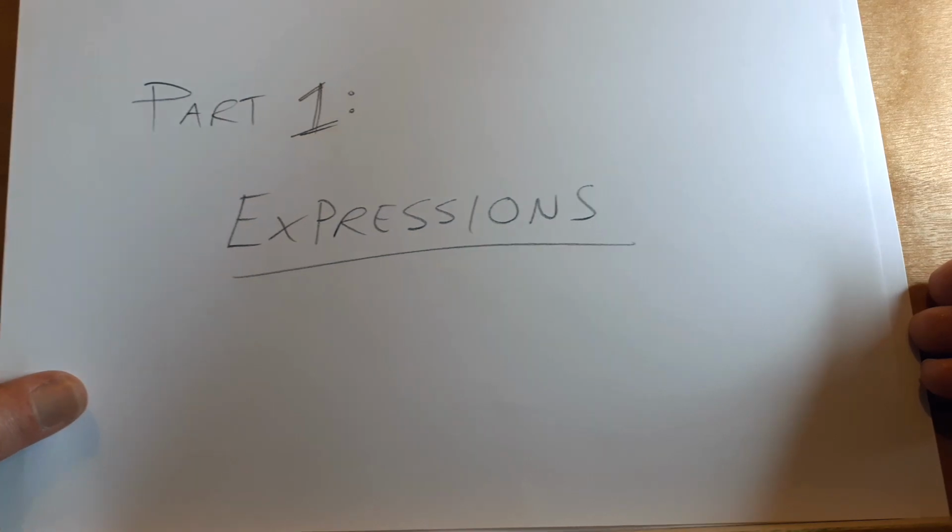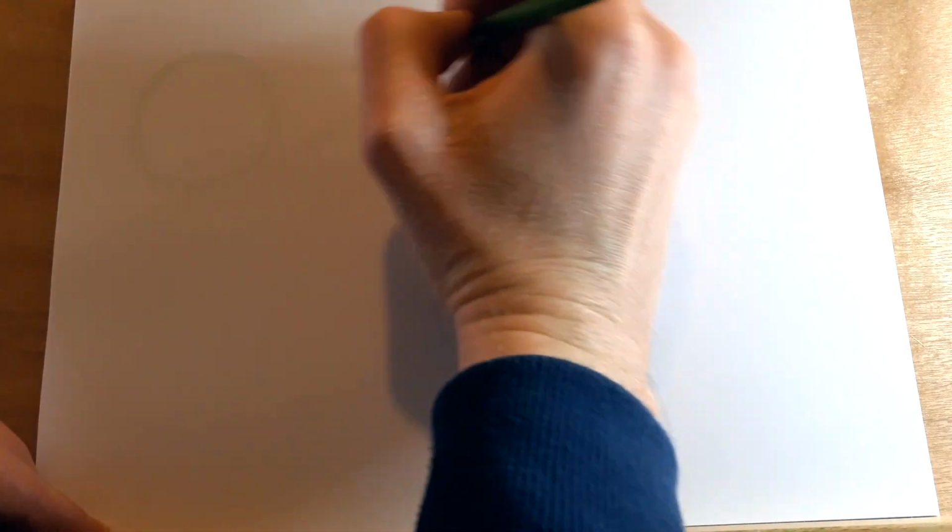Part one today is on expressions. So let's get going. What you're going to need are some circles, and to do that, take a pencil. I'm using a nice soft animation pencil, and then just draw a series of circles on a piece of paper.